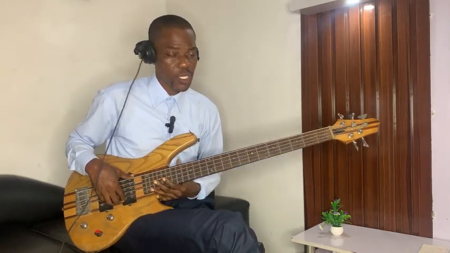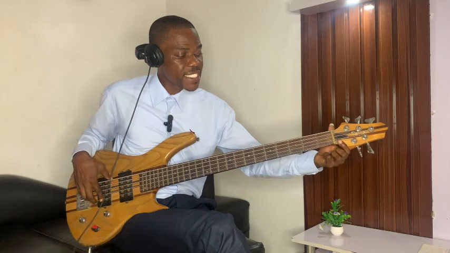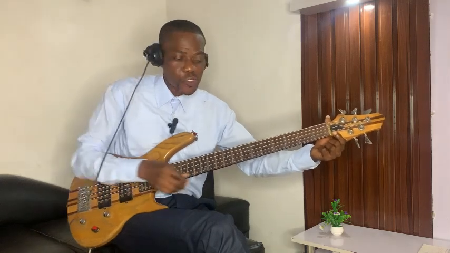I remembered I made mention of open notes. What are open notes? They are very simple. Open notes are basically plucking the strings without holding any of these notes.